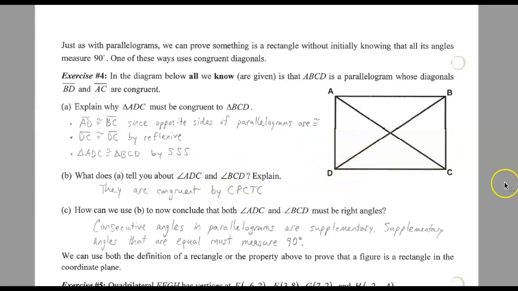Okay, now angle ADC and BCD are the ones that are in question. That's down here and over here. Those are what would be the right angles if this is in fact a rectangle. Are they equal? Yes, because of CPCTC, they belong to those overlapping triangles we just talked about. So how can we use that fact to prove that they must also be right angles?